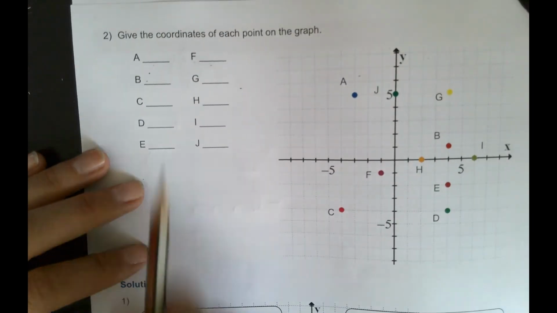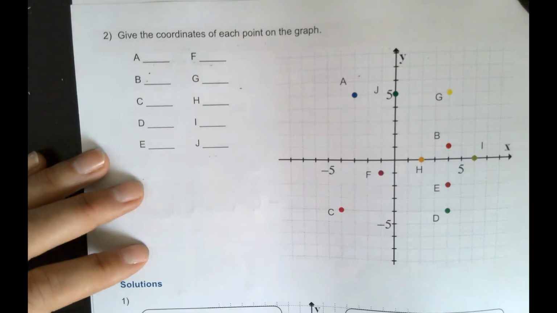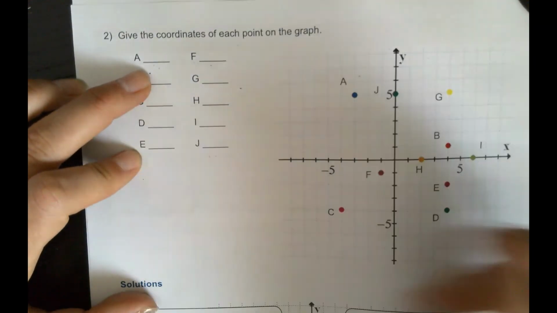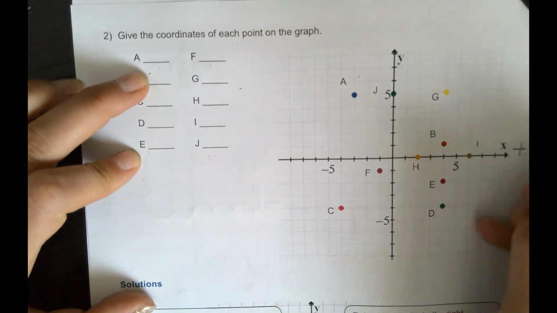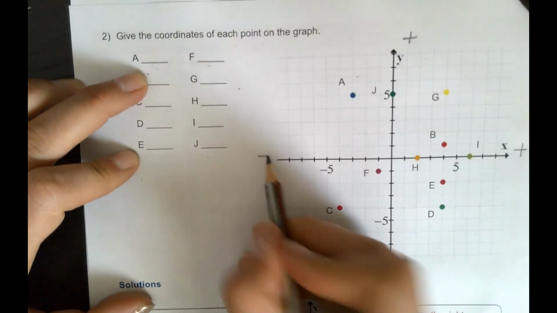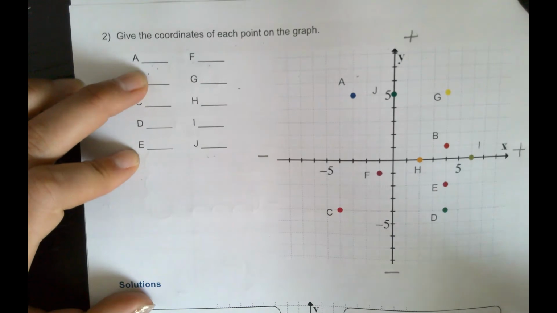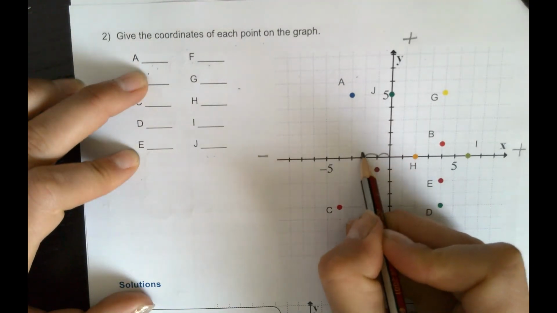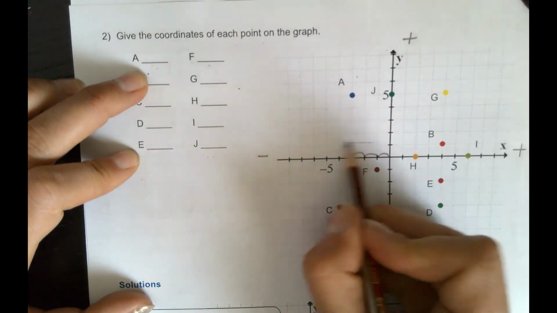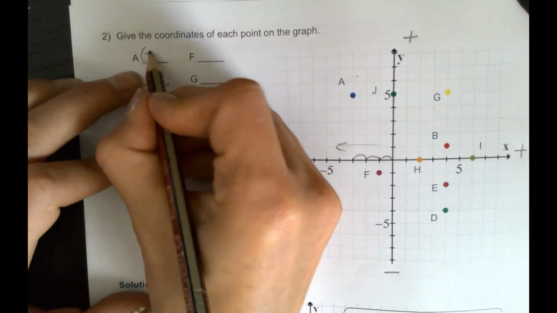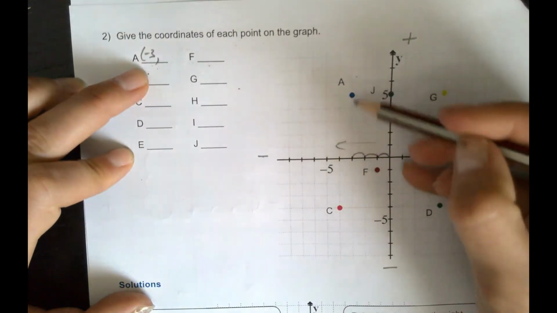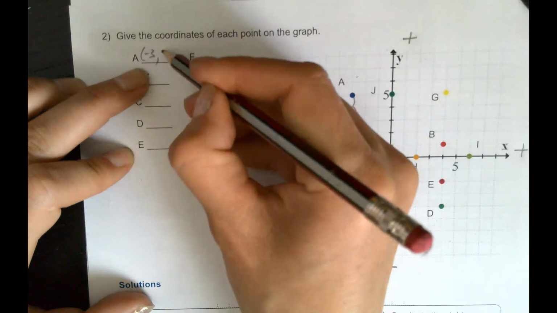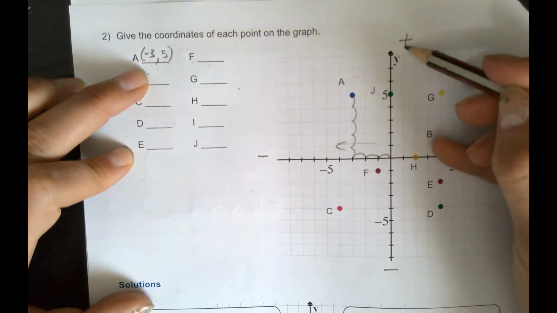So it says give the coordinates of each point on the graph. So let's find A. Here's A. So let's put the plus. So if I'm going this direction, plus, plus, minus, minus. So A is here. So I have to go 1, 2, 3 in this direction. So it's -3. And then I have to go up 1, 2, 3, 4, 5. Up 5. Because I'm going up, it's positive.